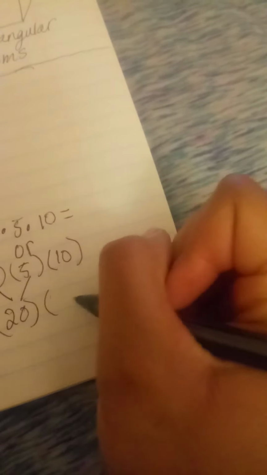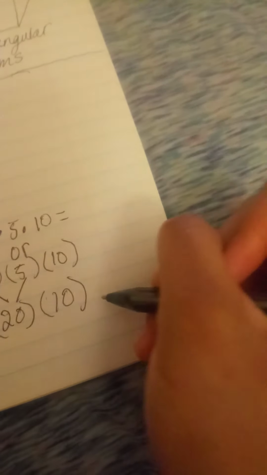So 4 times 5 equals 20. And then you take this and you multiply it again times 10. Because 4 times 5 equals 20, now you bring this down and you multiply the 20 times the 10, and you get 200.